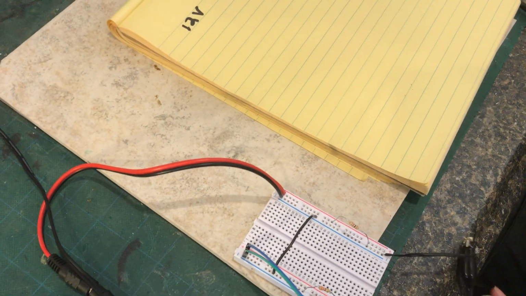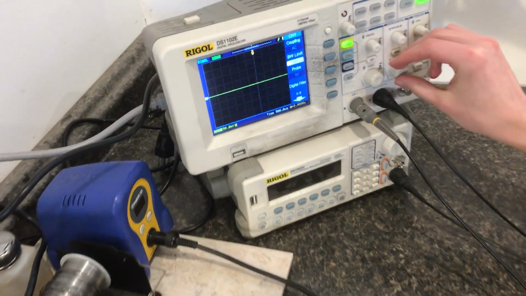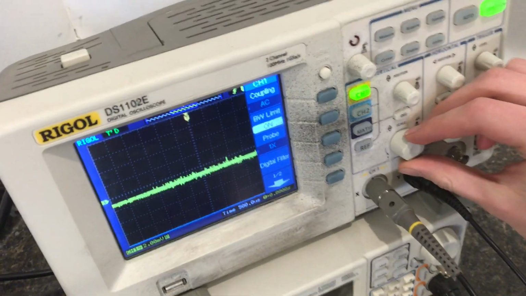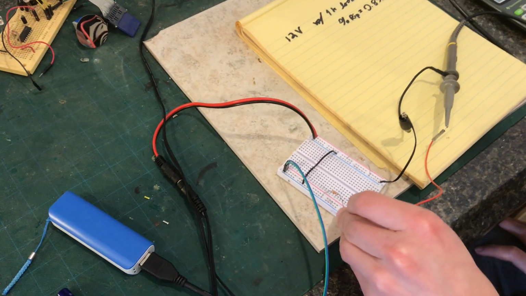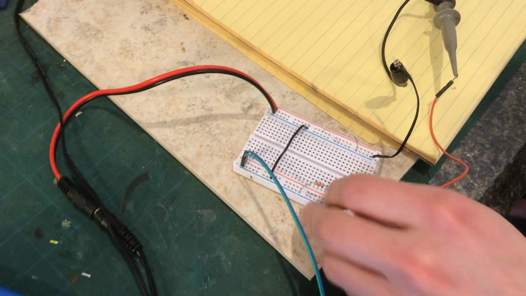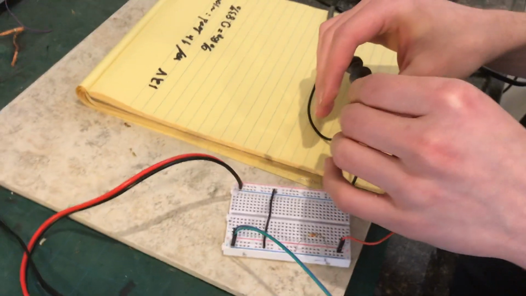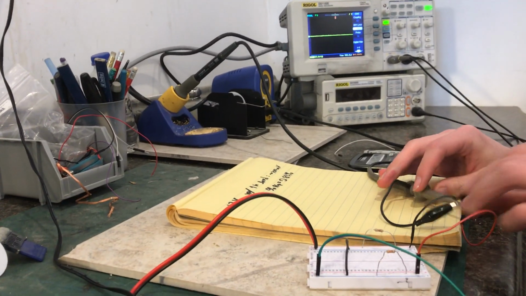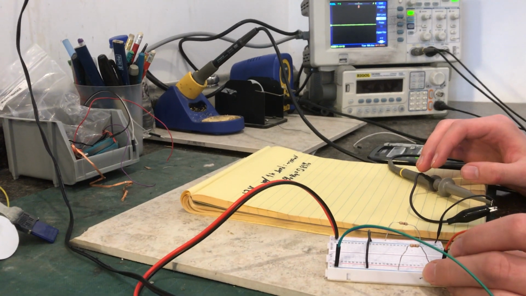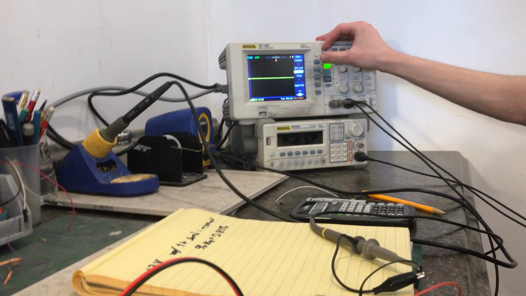And let's see what's going on the oscilloscope. 15 millivolts. I don't think I have it connected or something. Let's see what's going on. I do have an AC couple. Let's DC couple those.